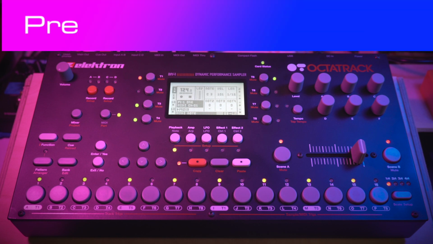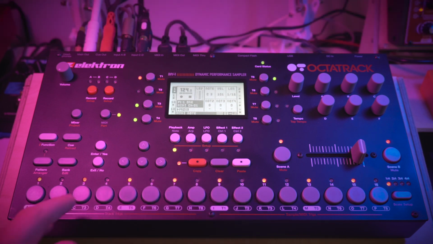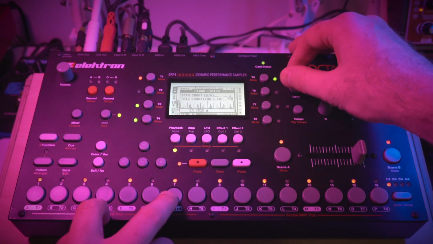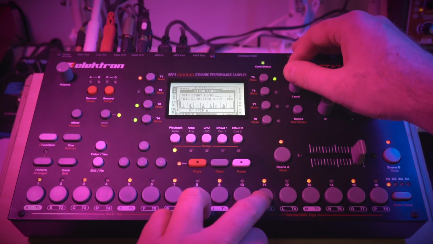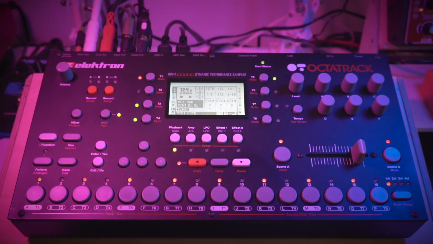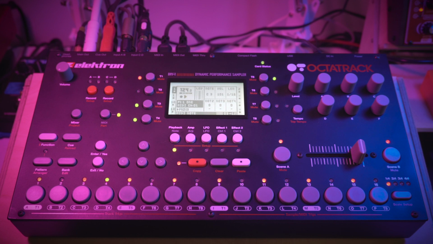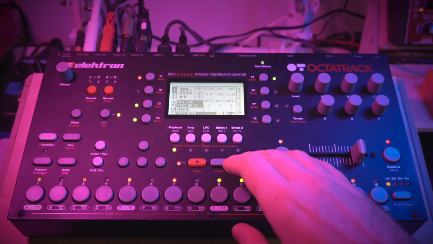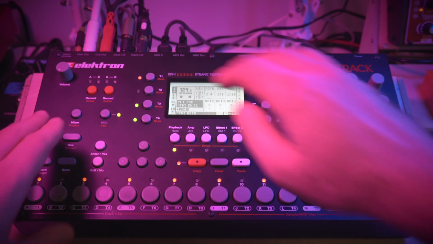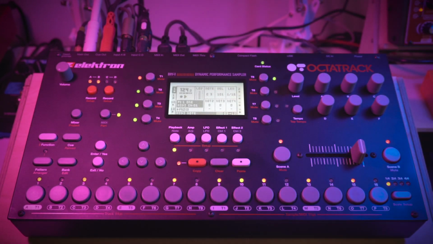Now I have to apply the previous trig condition to all the other trigs in the sequence. That guarantees that the entire sequence is going to play based on a 25% probability. Let's hear it. So let's hear what it sounds like when both patterns are playing together. That is pretty cool, but that's not what I want.